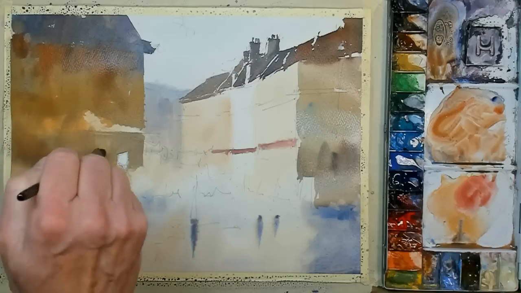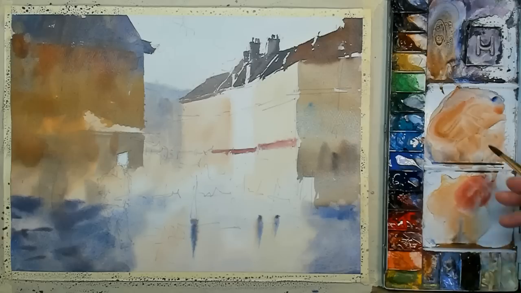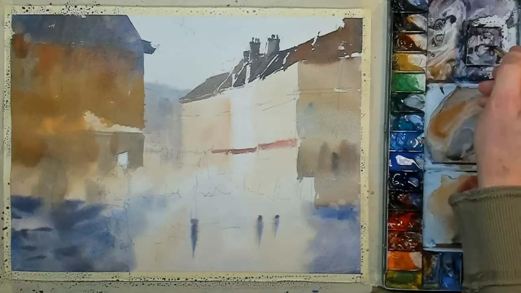Got to be a bit careful now with the brush, just splaying out like that and showing some of the hairs a bit too much. Right, just speed up the video a bit and go to the next stage. A few more details now.